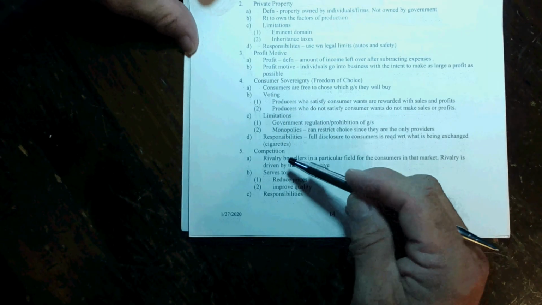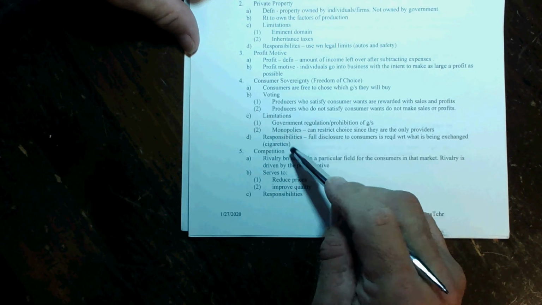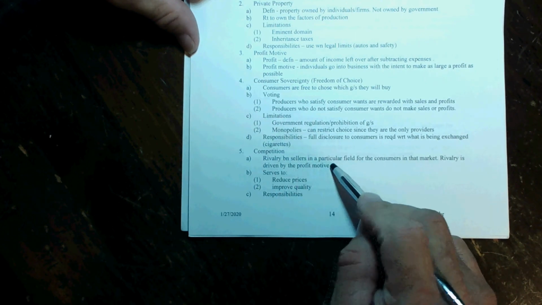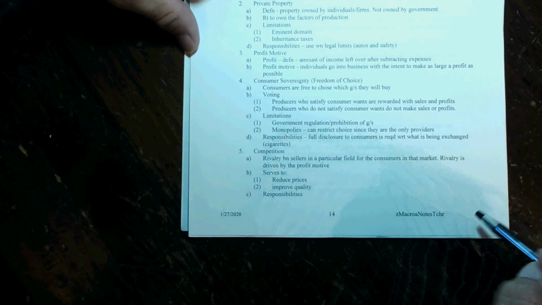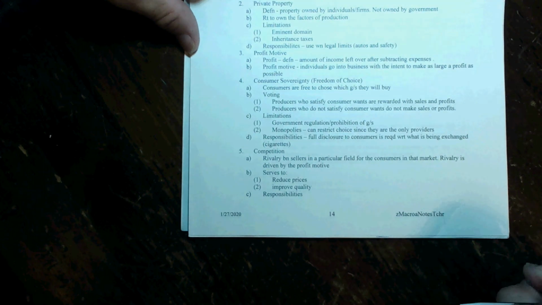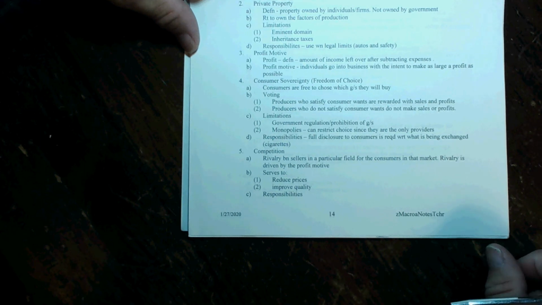The final principle of capitalism, rules that are necessary in order to make our system work, is competition. Competition is a rivalry between sellers in a particular field for consumers in that market. If you think about your high school sports program, you were told to dress up in hard resin plastic, knock the other guy to the ground, and step on him and go, "I win." The hidden message in that is we are trying to promote in you the sense of competition, because it's important in a capitalist system to believe that.